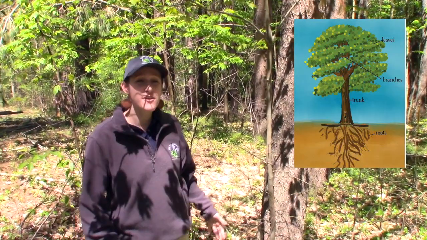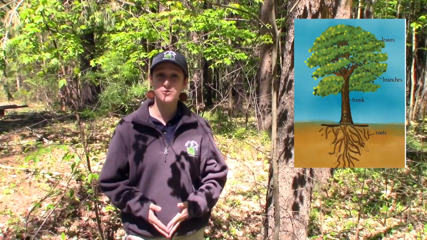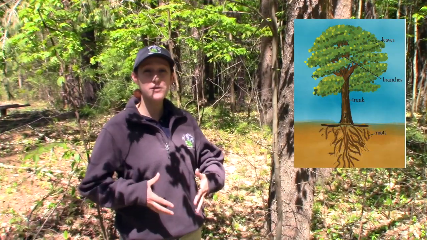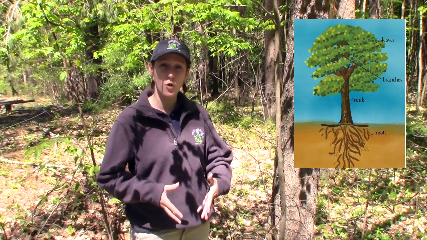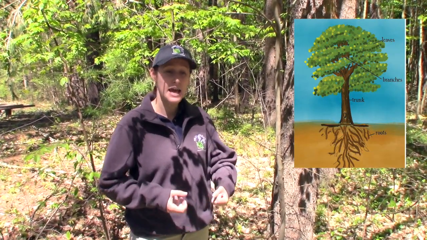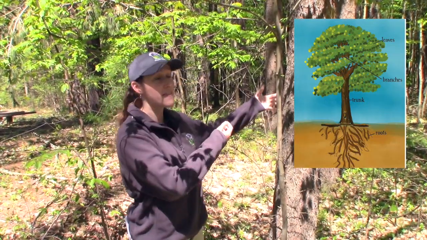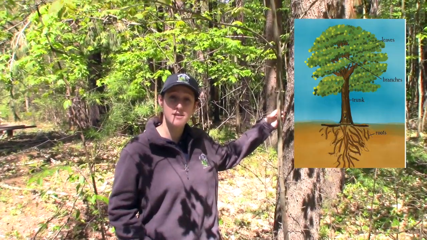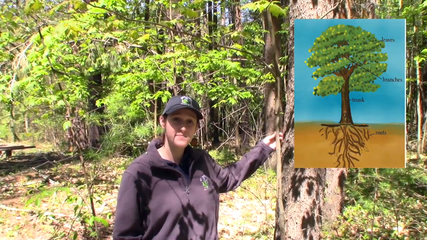I like to think of the trunk as kind of the highway of the tree because it's responsible for pulling up all of the nutrients and water that the roots have taken in and bringing it up the tree and then dispersing it throughout its limbs and throughout its leaves.